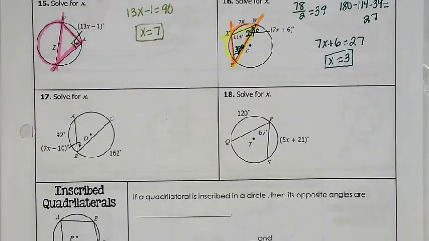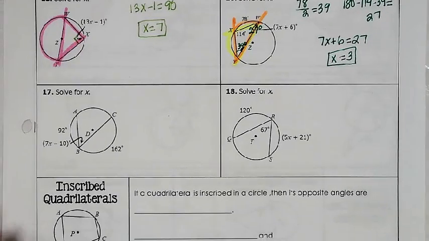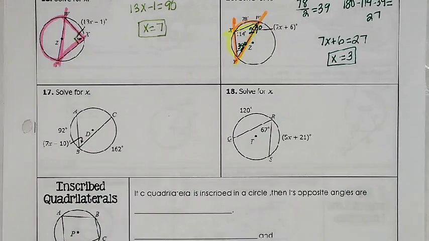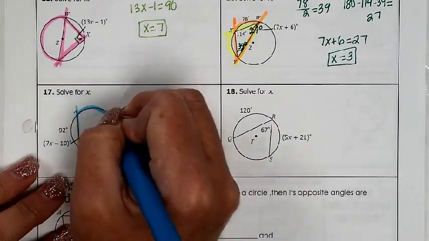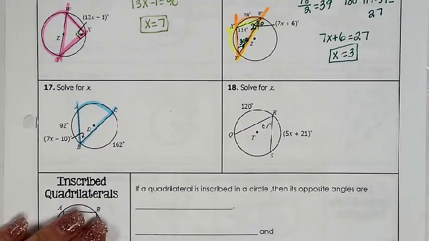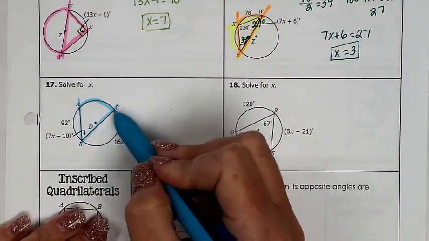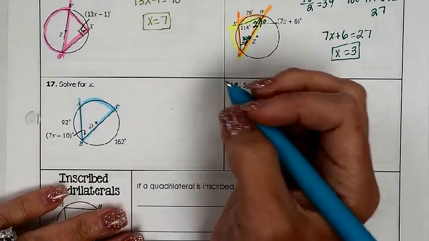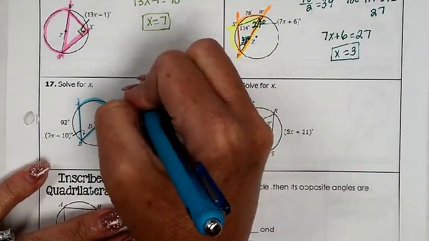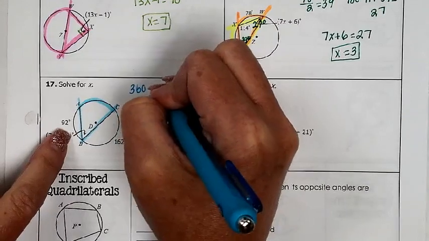It's 17. We're going to solve for x. So this angle here is 7x minus 10. It intercepts this arc. I do not have the measure of that arc, but I do have these two. So to find this one, all three of those make a full circle. So 360 degrees minus the 92 minus the 162 gives me 106. So this arc is 106 degrees.